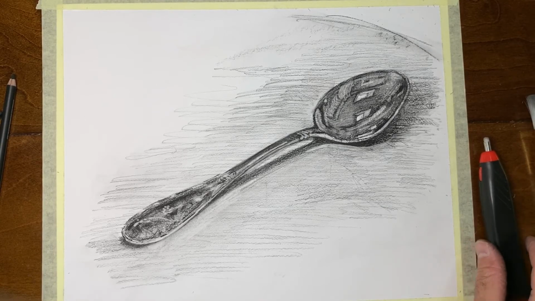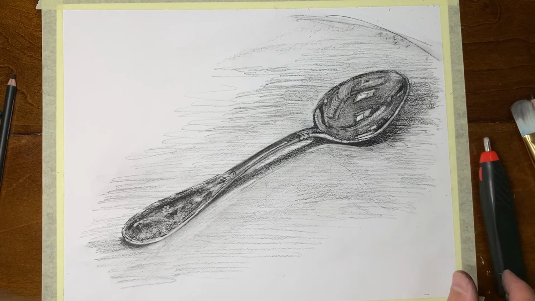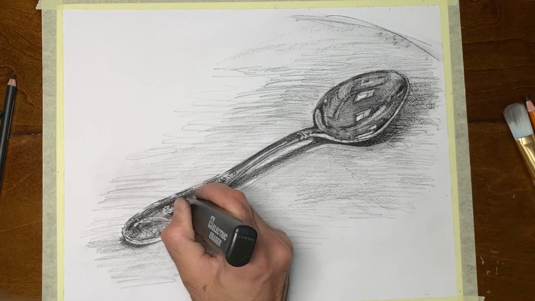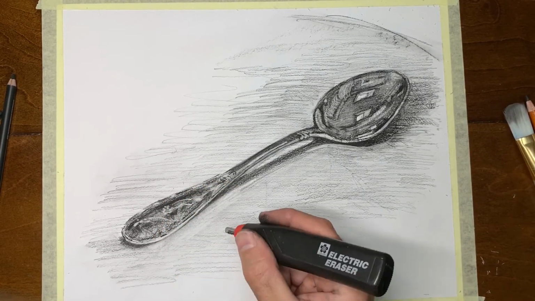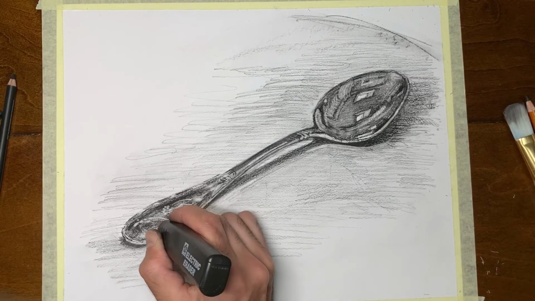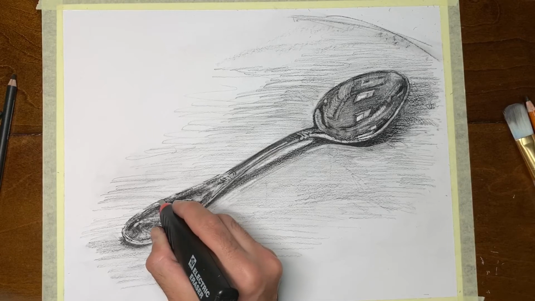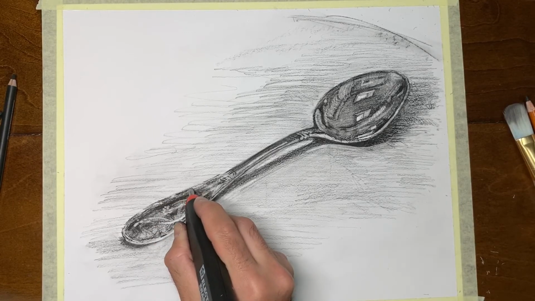And I feel like I want a few finer little highlights to accentuate some of the more intricate detail in the handle.